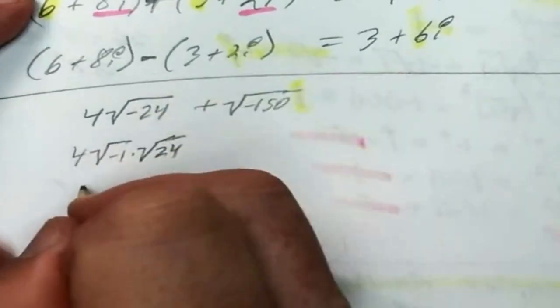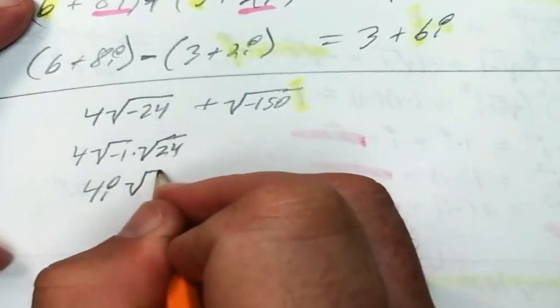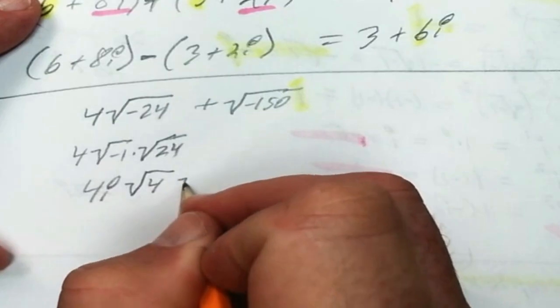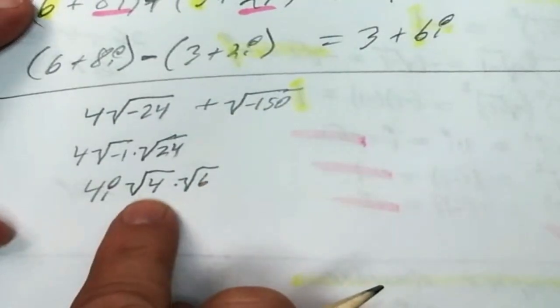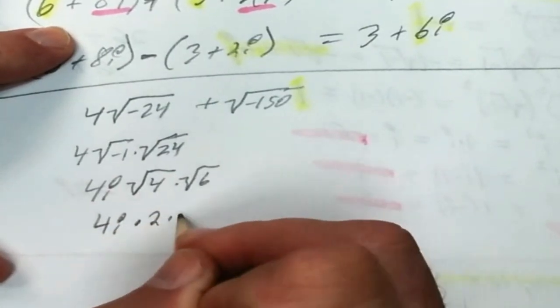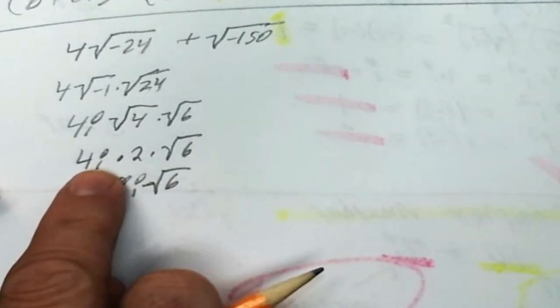So this is 4i starting out. The square root of 24 is the square root of, let's see, what's best? 4 times 6. Because the square root of 4 we can make as a 2. So 4i times 2 times the square root of 6 simplifies to just 8i times the square root of 6. Because these are being multiplied, we can take 2 times 4i.